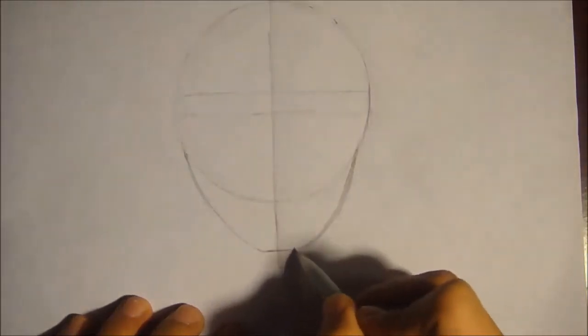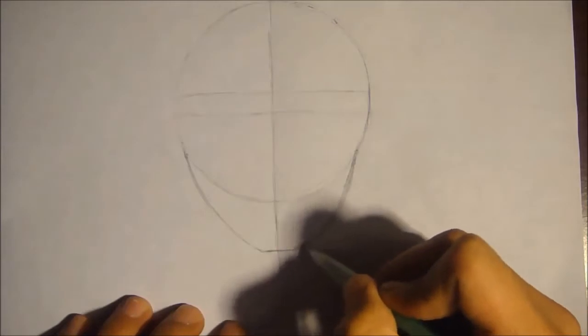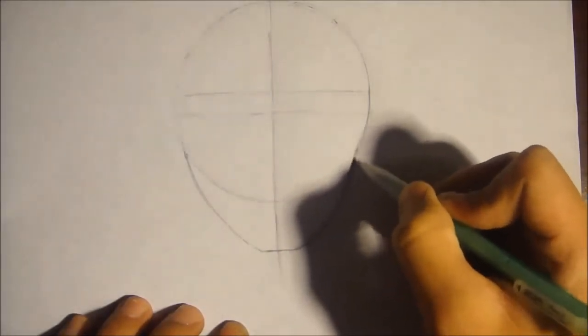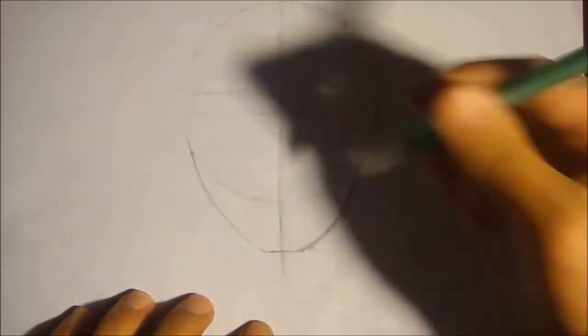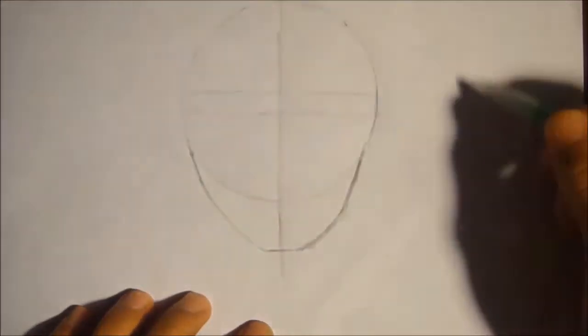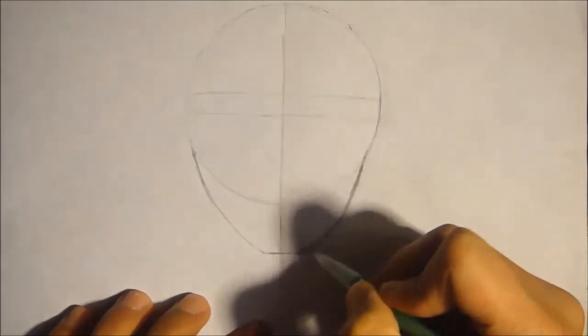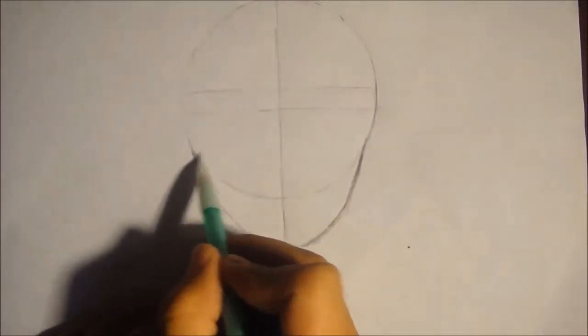So just take half of the distance from his eyes to the circle, and just plug that half in for his chin.